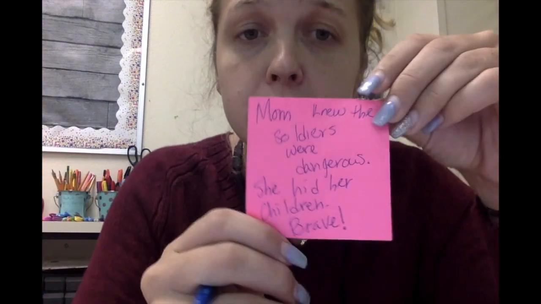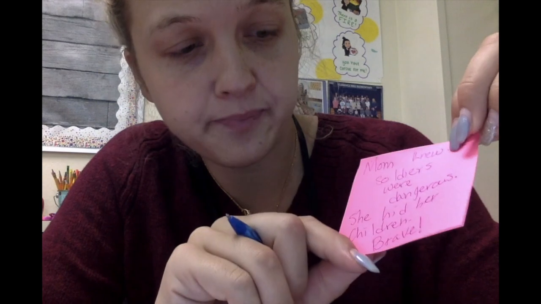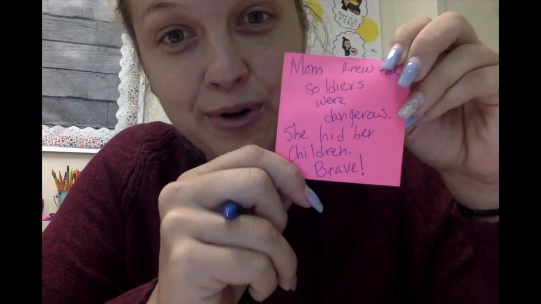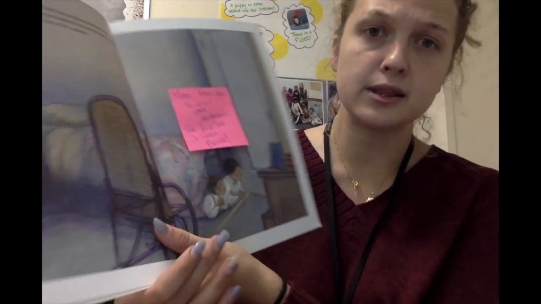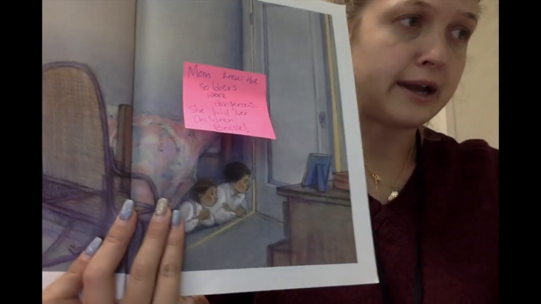I wrote, Mom knew the soldiers were dangerous. She hid the children, and I wrote brave because I felt like that was a really brave thing for her to do to protect her children. So again, this is just my thoughts. This is just my thinking, my feelings about what's going on in the story right now.